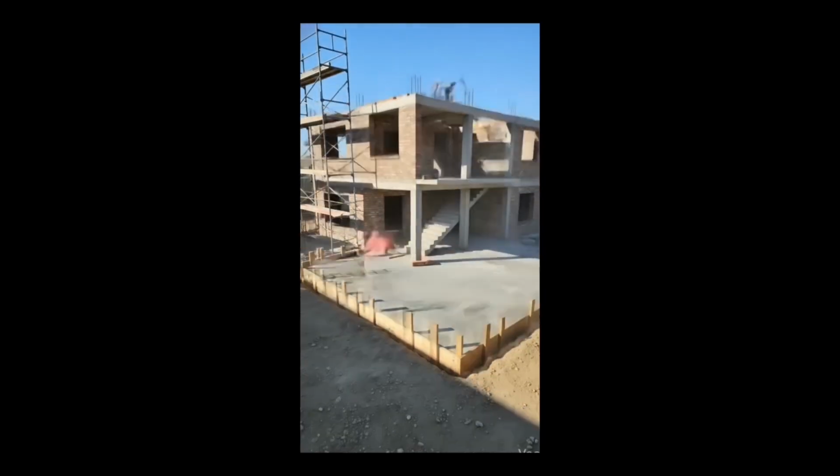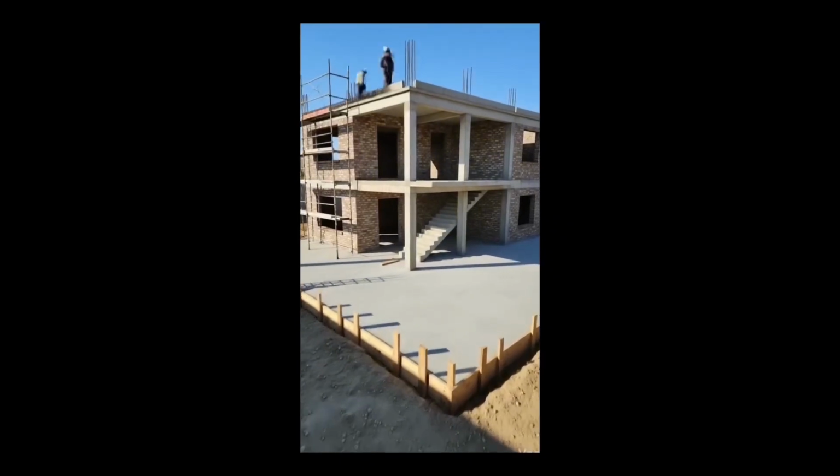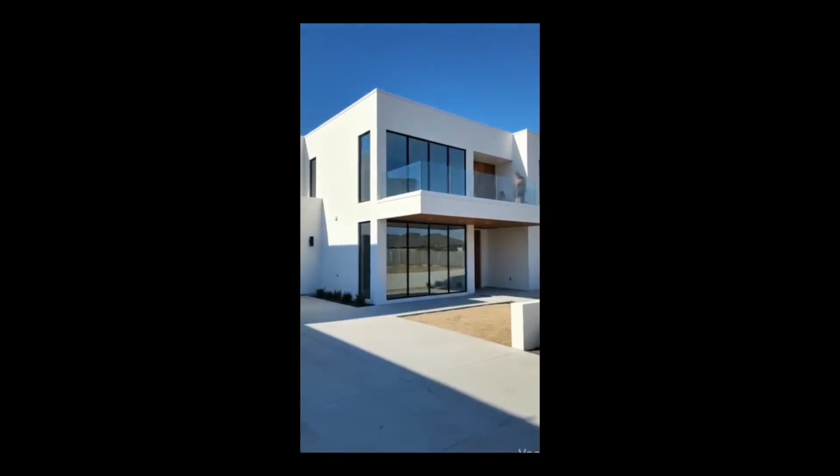No filming, no crew, no expensive gear, just smart workflow. If you follow the exact steps I showed you, you can replicate this.